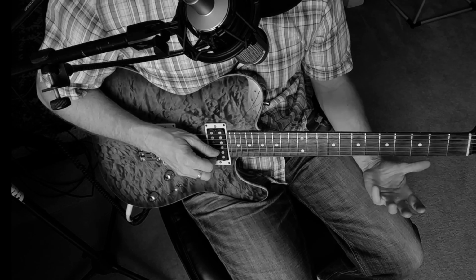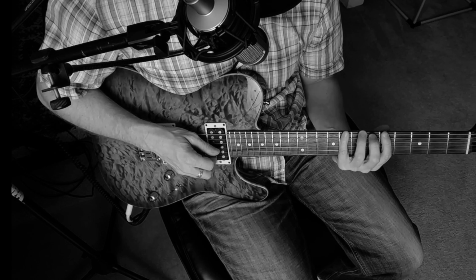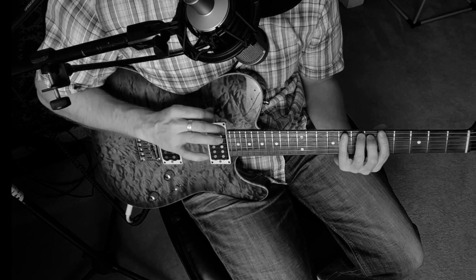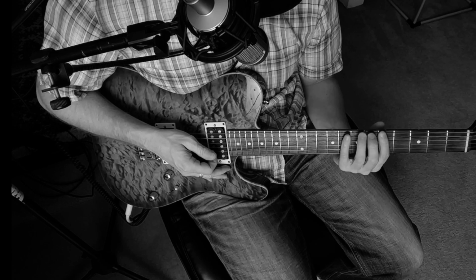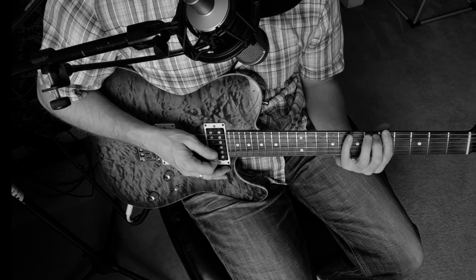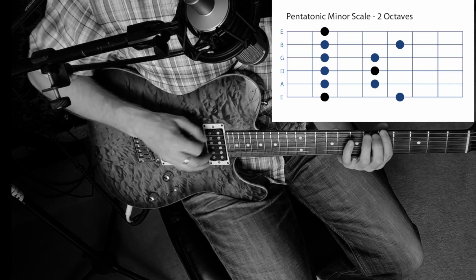Okay, let me start with the A minor pentatonic pattern. This pattern you probably already know. It's kind of the standard minor pentatonic pattern, and it's going to be in the key of A minor. So it's going to start on this 5th fret. It sounds like this.